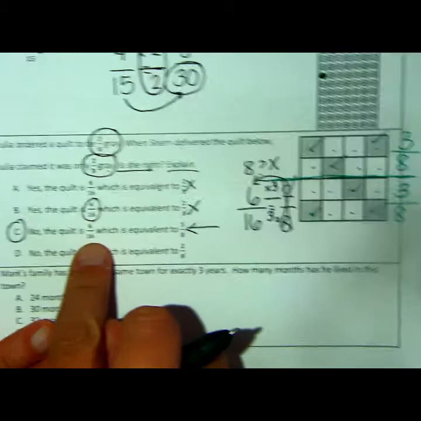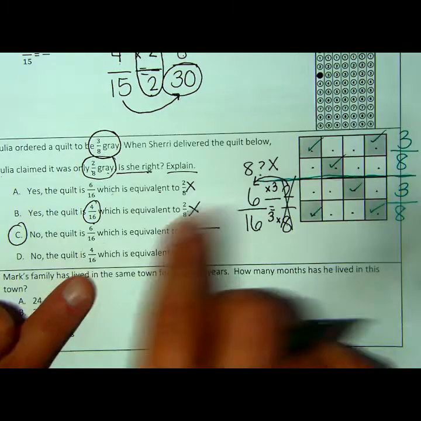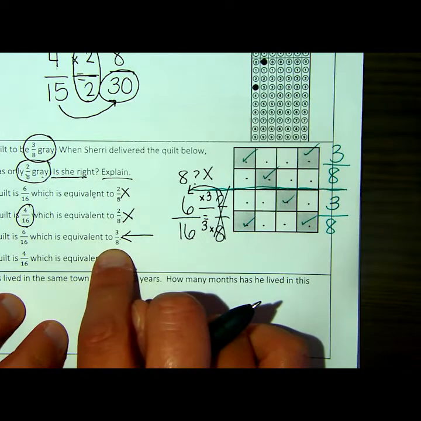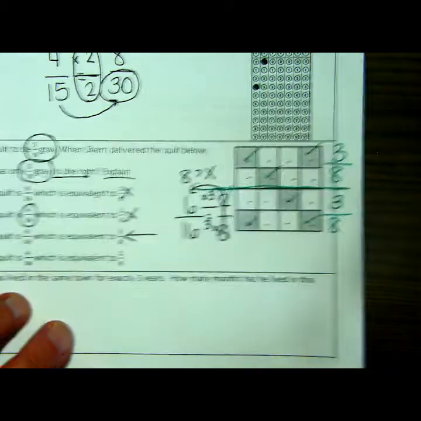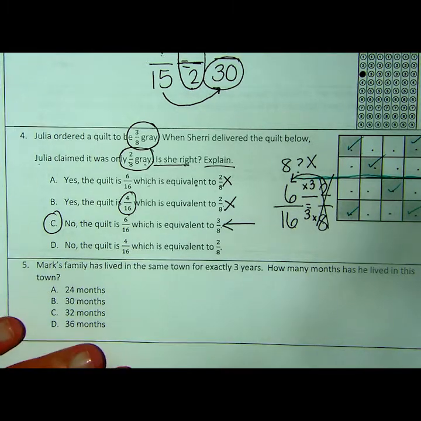It is 6/16, 1, 2, 3, 4, 5, 6 out of 16, which is equivalent to 3 eighths. And we just determined that it is equivalent to 3 eighths. So C is the correct answer. Let's look at number 5.